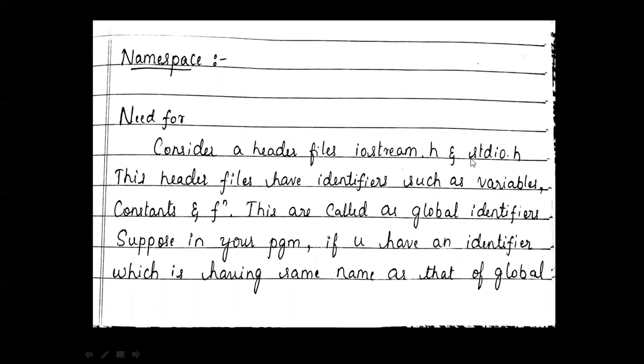So these header files contain identifiers such as variables, constants, and functions. Identifiers which have been defined in the header files will be called global identifiers. I will repeat it again: identifiers such as variables, constants, and functions which are defined in header files such as iostream.h and stdio.h are called global identifiers.